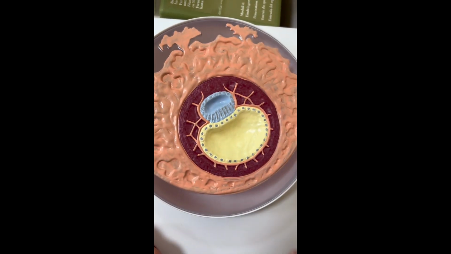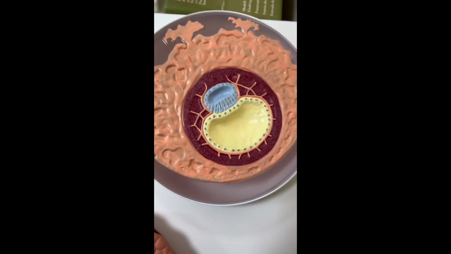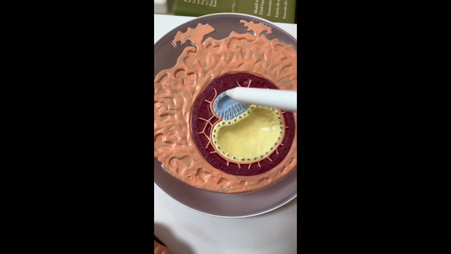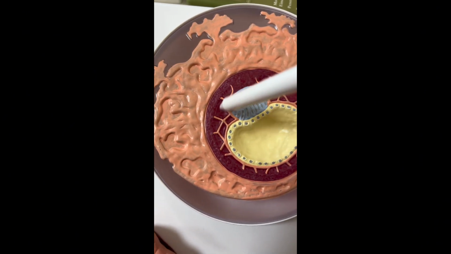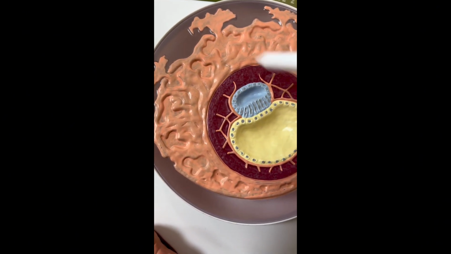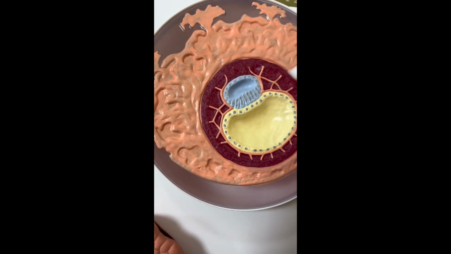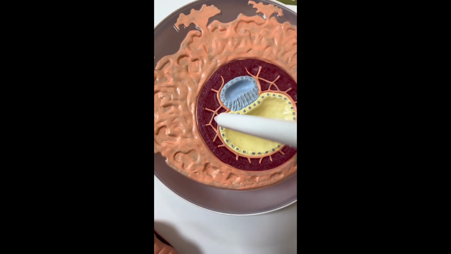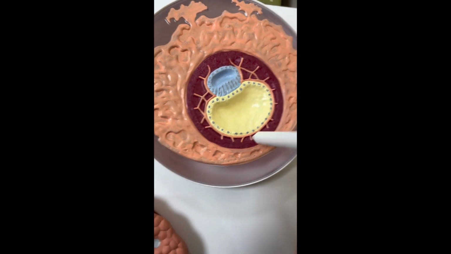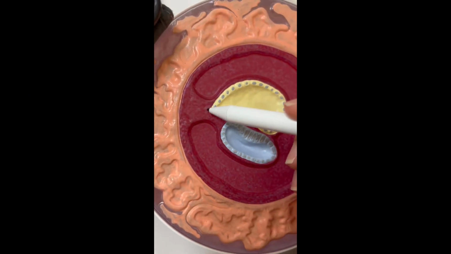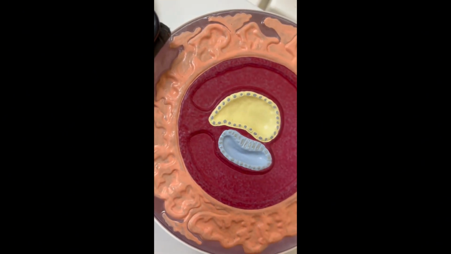Now for the extra embryonic splanchnic and somatic mesoderm. Whatever lines the amniotic cavity from above is called the somatic extra embryonic mesoderm, and as well the trophoblast. And whatever lines the yolk sac from the outside is going to be the splanchnic extra embryonic mesoderm. This is the connecting stalk.